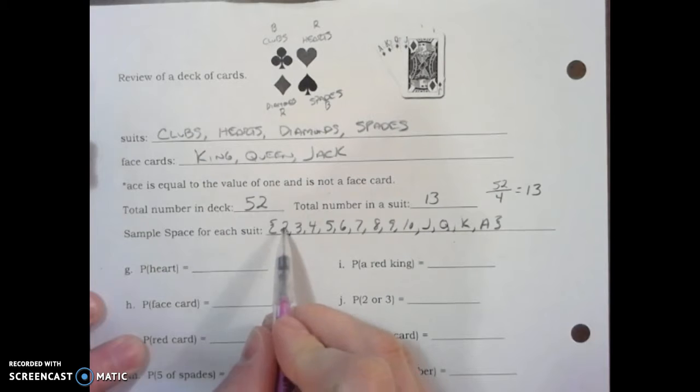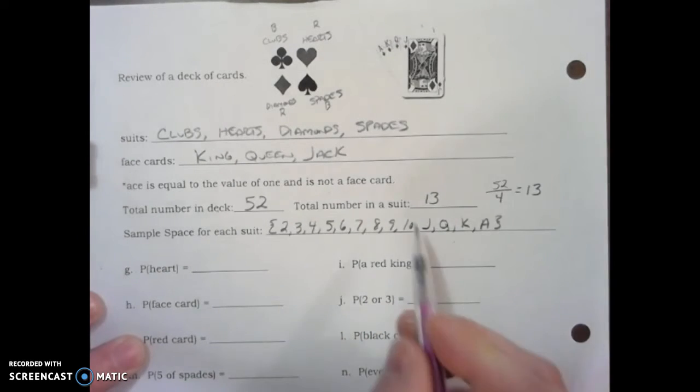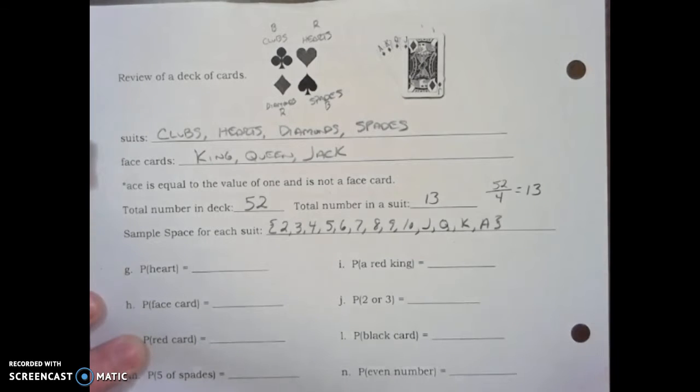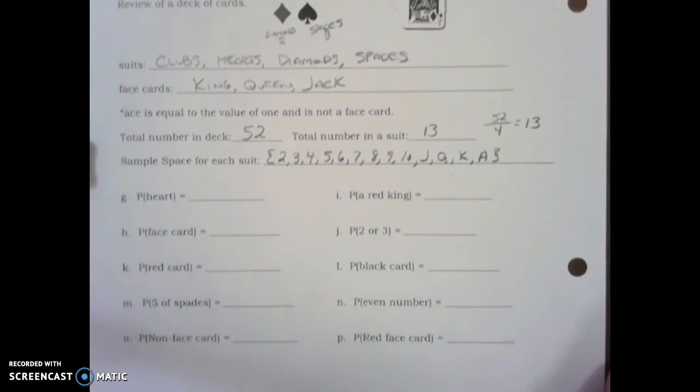And if you count them up, 1, 2, 3, 4, 5, 6, 7, 8, 9, 10, 11, 12, 13. That's how we get the number 13 cards in every suit. Okay, so underneath we're going to answer some probabilities based off of a deck of cards.